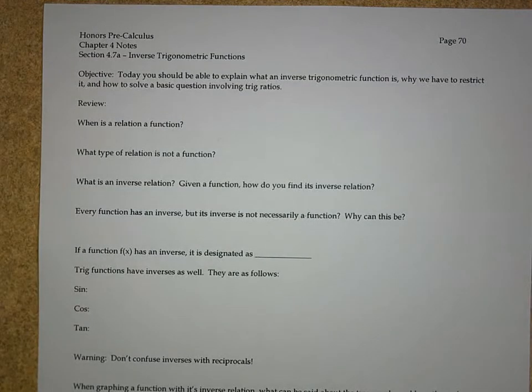This next section gets into inverse trigonometric functions. But before we get into those, we want to review what inverse relations are. So to start off, when is a relation a function?